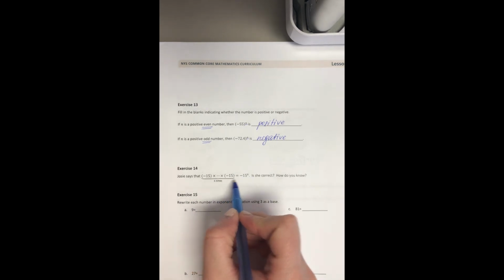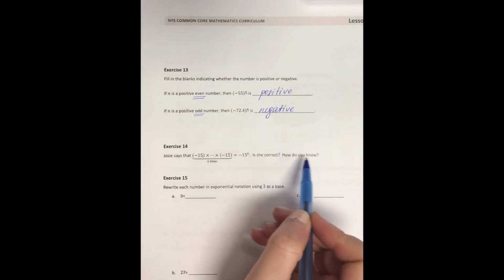Exercise 14. Josie says that -15 taken by itself 6 times is -15 to the 6th. Is she correct? And how do you know? Think about it. What did I say about parentheses? Are they important? They are very important.